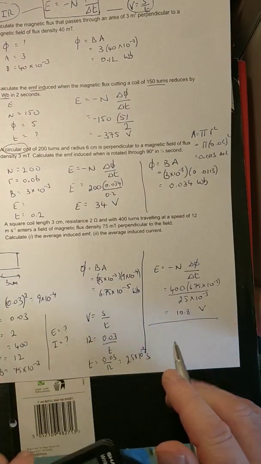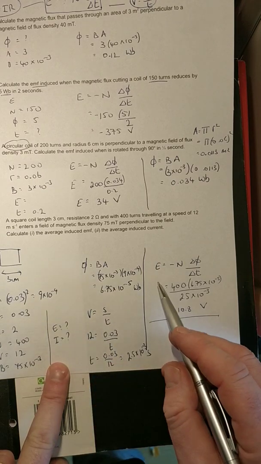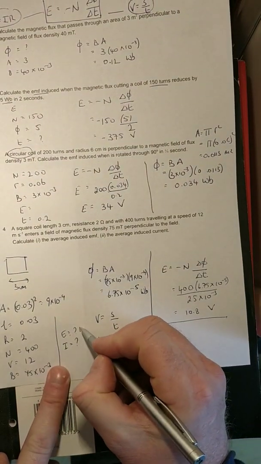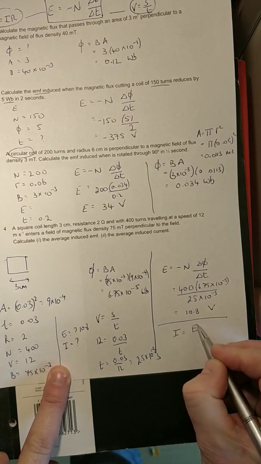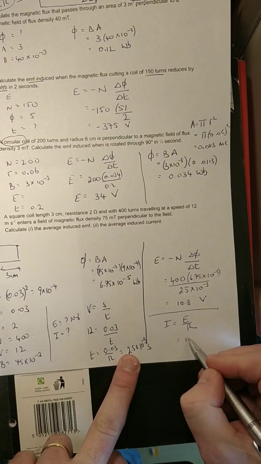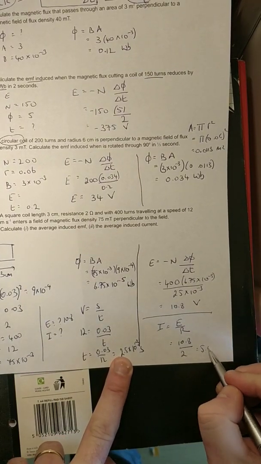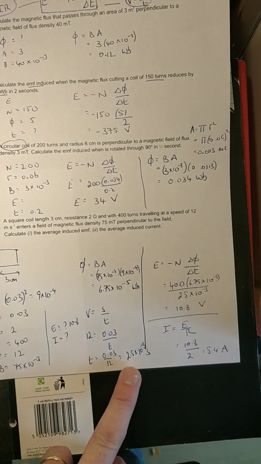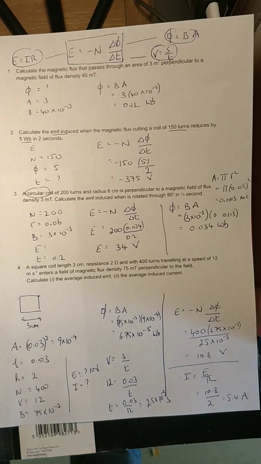Okay, final one. Then we have the EMF. We're now asked for the current, so remember you put in your EMF here, 10.8. You're asked for the current, so pretty clearly it's Ohm's law. Okay, I is V over R, or I is E over R. So the voltage, the average voltage is 10.8. The resistance is 2, so it's 5.4 amps. There you go.